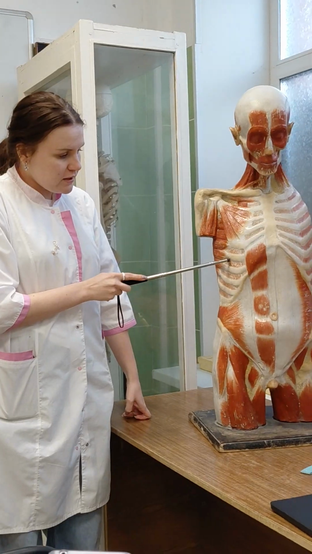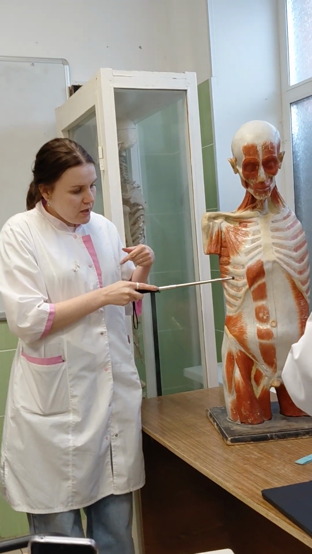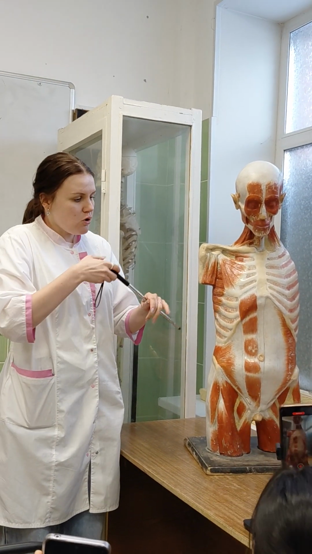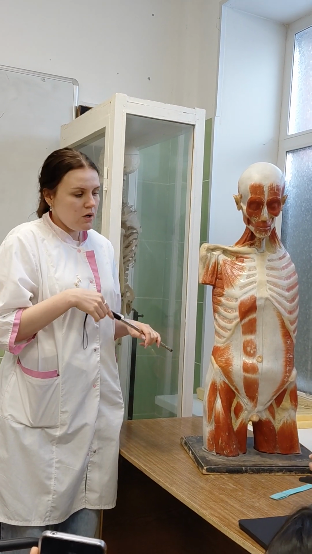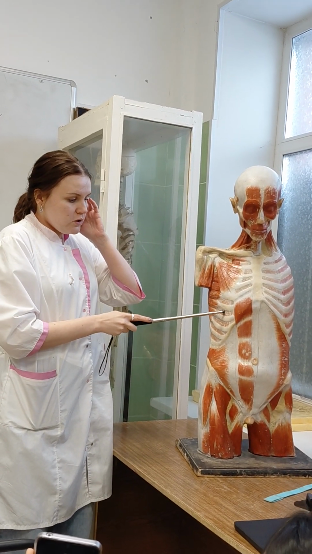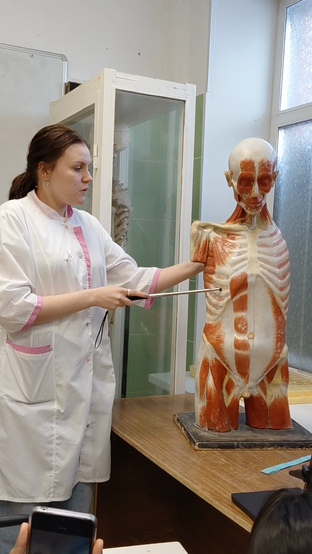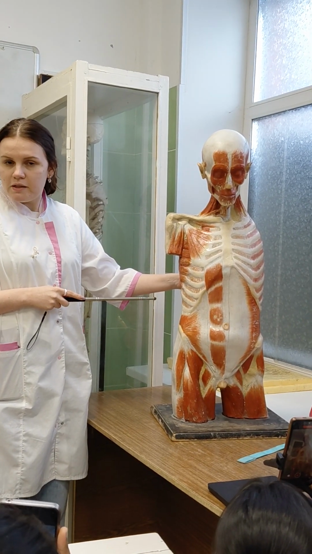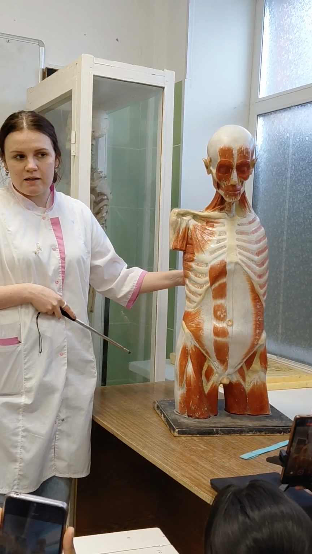They begin at the lower border of the overlying rib and attach to the upper border of the underlying rib. So they have a direction from up to down. They fill the intercostal spaces, but only from the vertebral column to the angles of the ribs. Then it continues as a membrane, membrana intercostalis externa.